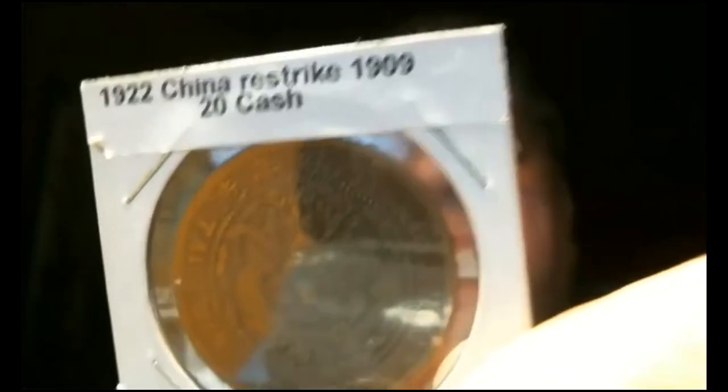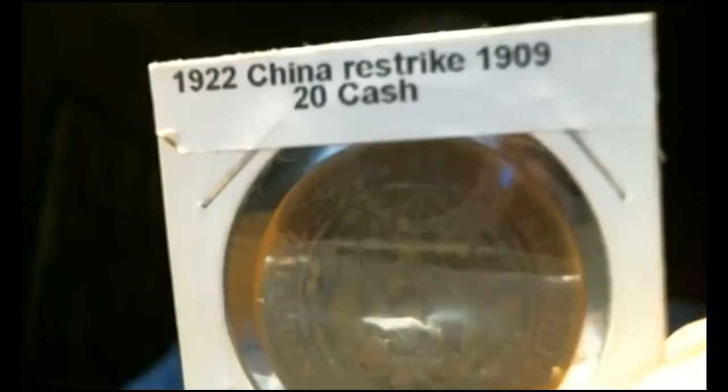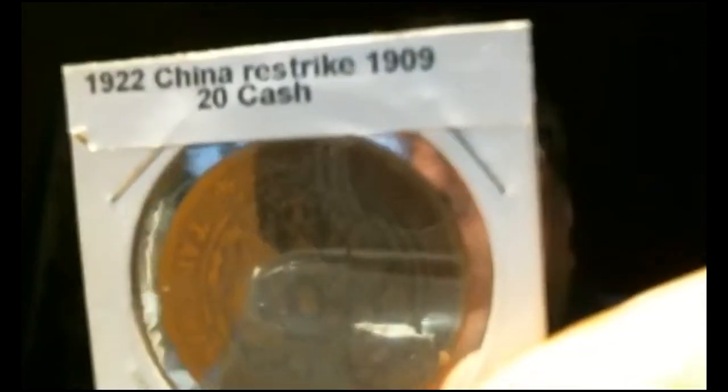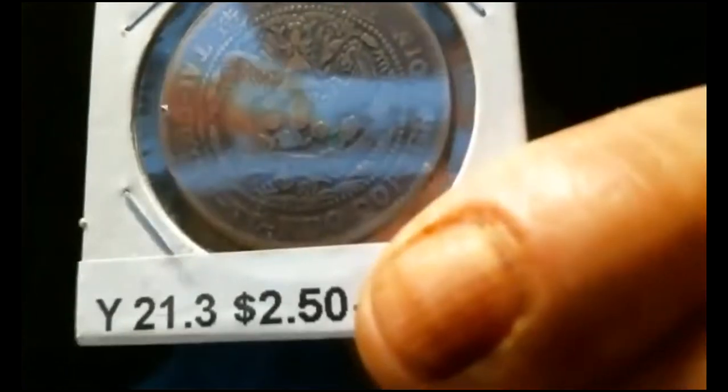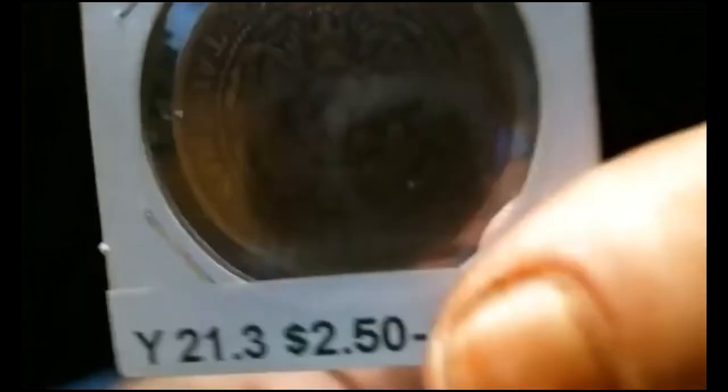Now let's do this China one. Yeah, that's my oldest coin, and then after that, I don't know what my oldest one is. I got rid of my Roman coin. That was 330 AD. This is a 20 cash coin. It's a restrike, 1909. And the thing with that, in the back, it's got these provinces on it.